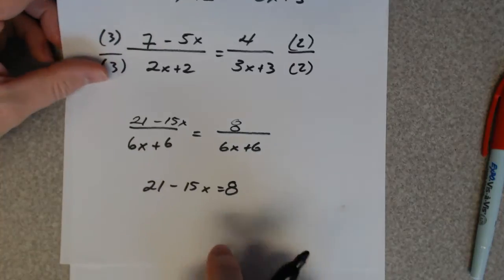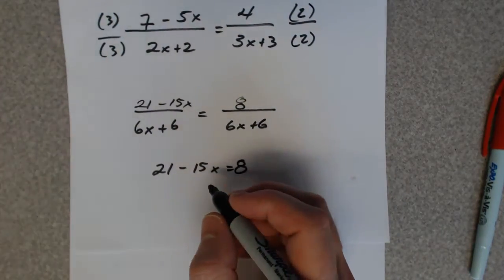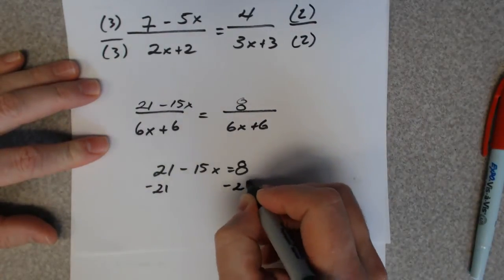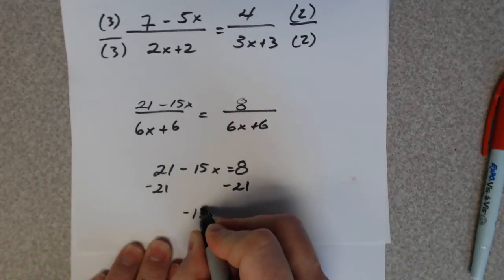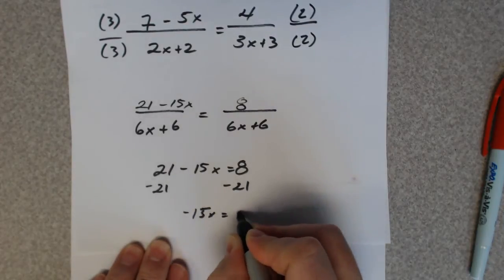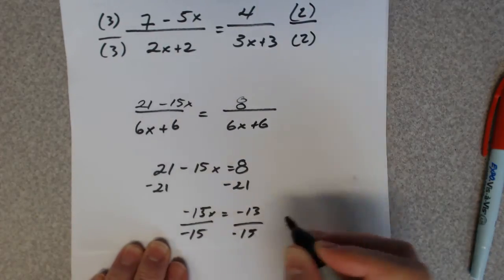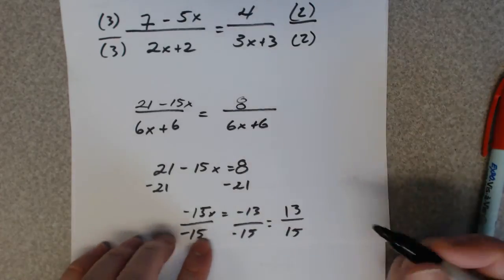Now hopefully once you get to here, you don't need this video to solve it. Let's go ahead and do it anyways. What would it look like? You'd say minus 21. So we went up with -15x equals -13. Divide by -15. You get 13 over 15 because the negatives cancel.